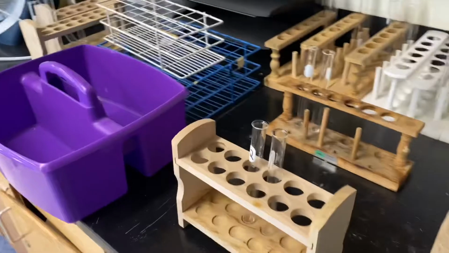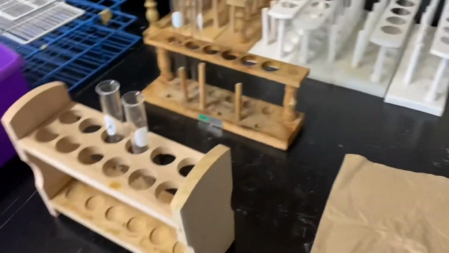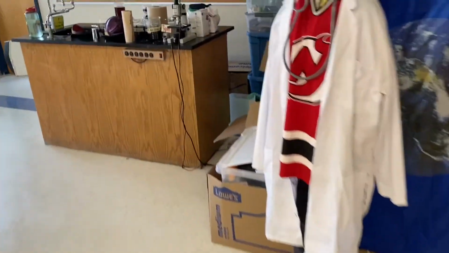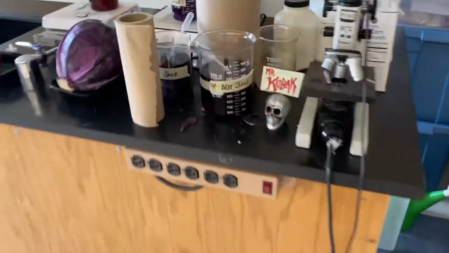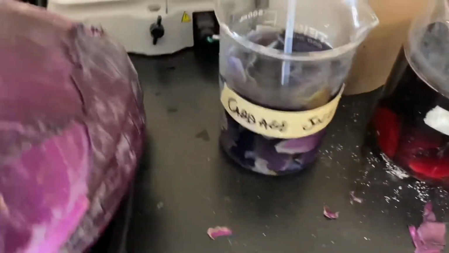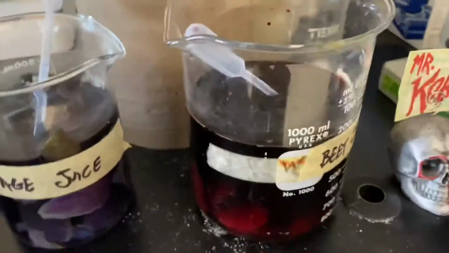All right, so in the lab today, everybody's going to do the lab. You'll need 2 test tubes. I've got some racks of test tubes over here. And then back at the back table, I've got, of course, my beet juice and my cabbage juice, labeled. Oh, that one needs to be labeled. Cabbage juice, beet juice. Okay. Those are our indicators.